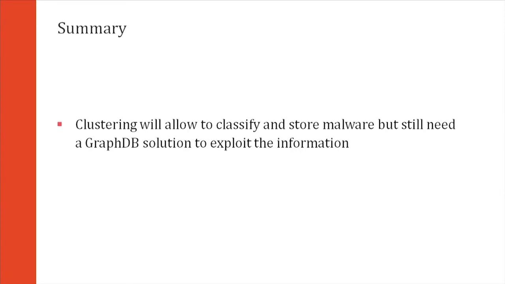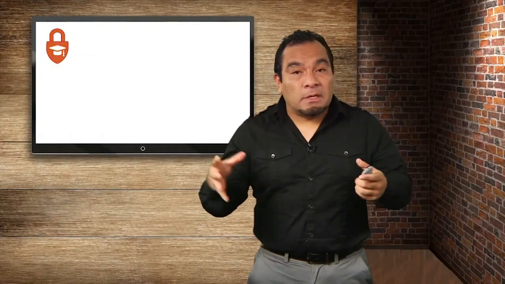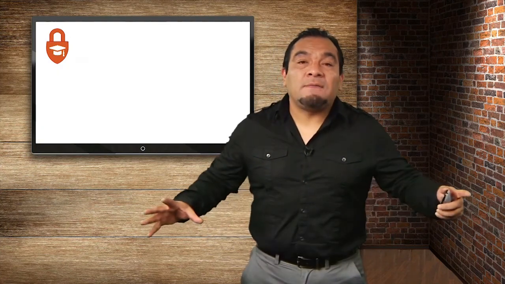As a summary, guys, we talked about clustering and correlation, right? Clustering is going to help us to classify and store malware, but still, we need a GraphDB solution to exploit the information, right? So it's step by step. First, we cluster the information. We make sure that it is related based on features and behaviors. And once we have that information, we need to store it. We use GraphDB to store that information, and then also use correlation in order to have a graphical view of the attack flow.